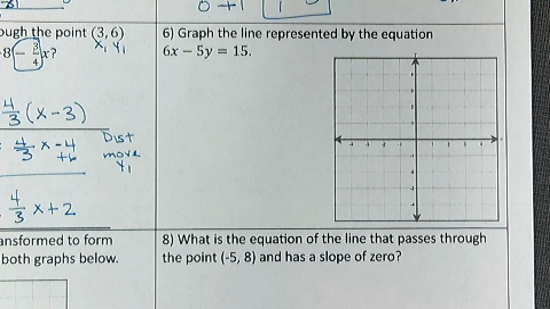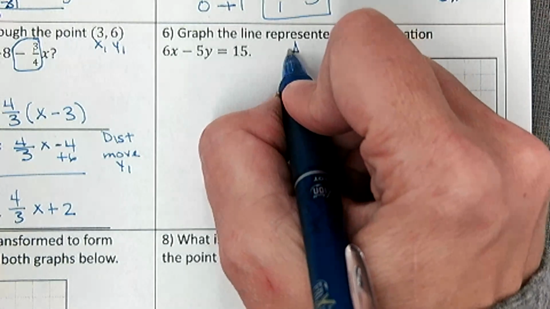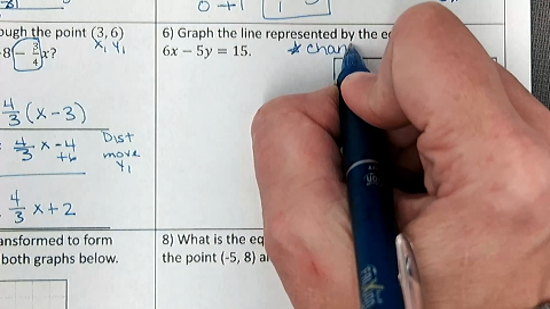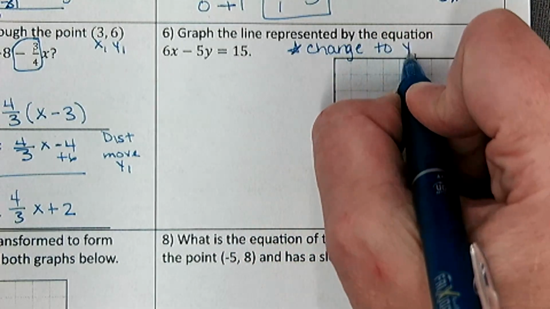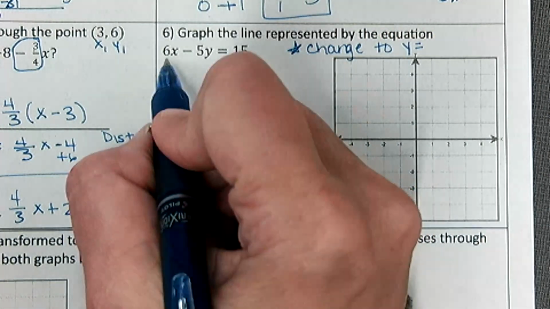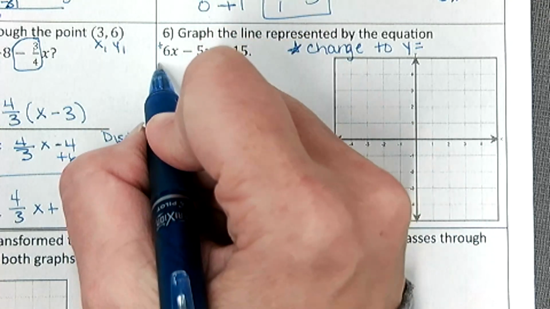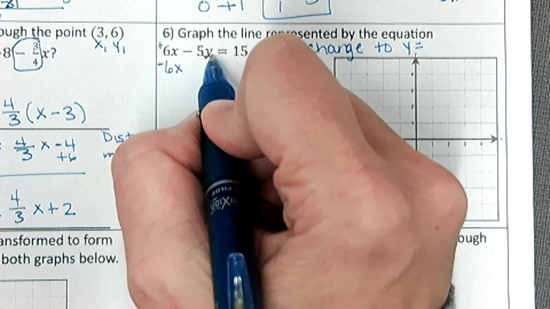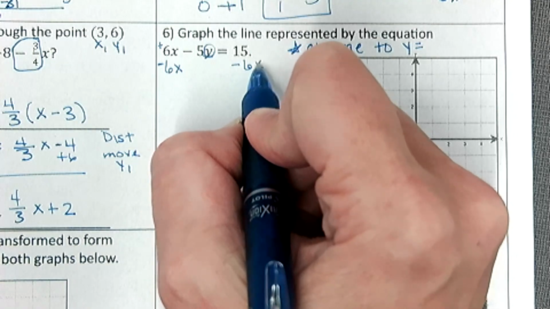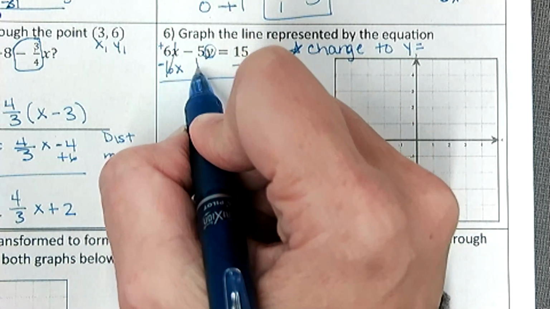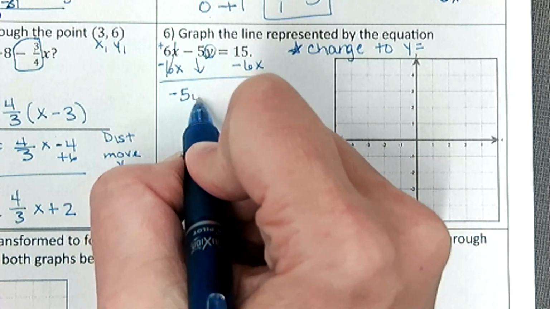Graph the line that is represented in the equation. We did a little bit of practice in the last unit of this. We need to make sure we change this to y equals. So in order to do that, this is a positive 6x. I'm going to minus it because I want to get that y all alone. When you bring this down, please, please, please bring down the negative.